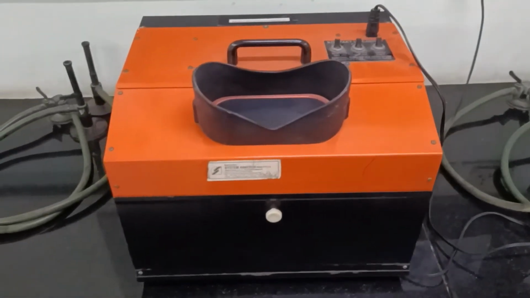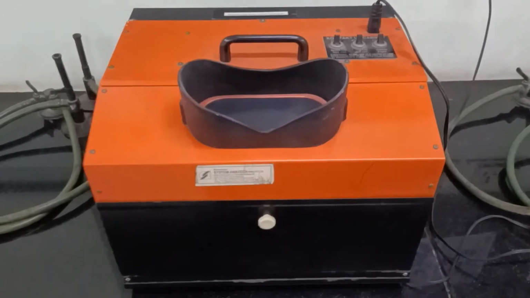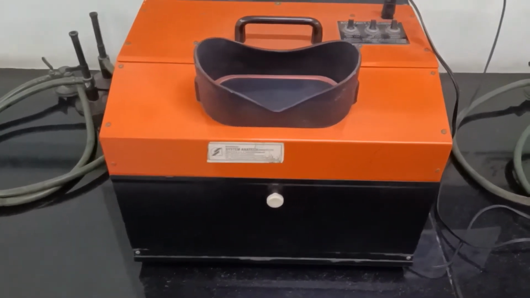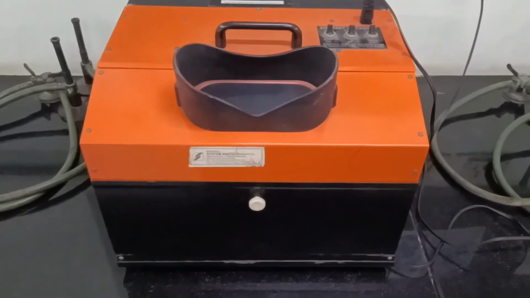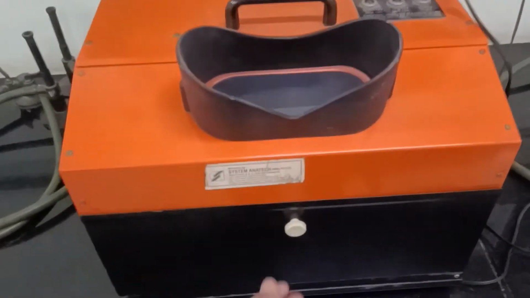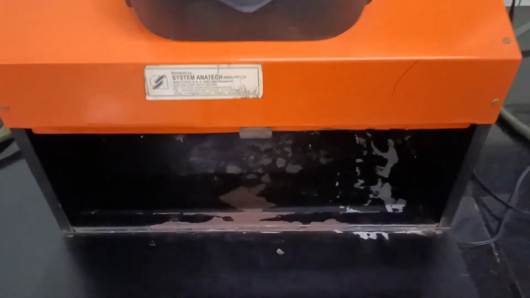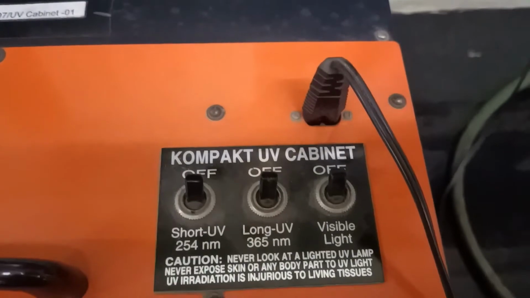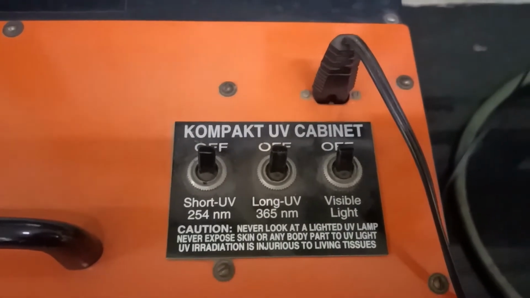Then we have the UV cabinet. Now this UV cabinet is used to observe those samples which fluoresce under UV light, for example, for thin layer chromatography analysis. Over here you can see this is a chamber wherein you can put a particular sample, and from here one can observe. Over here one can see there are 3 knobs: short ultraviolet, long ultraviolet, as well as visible light.